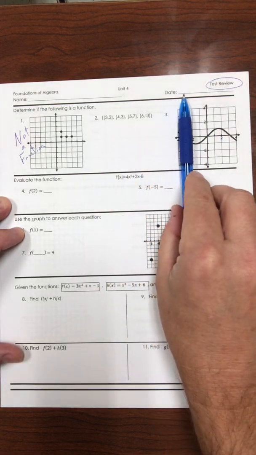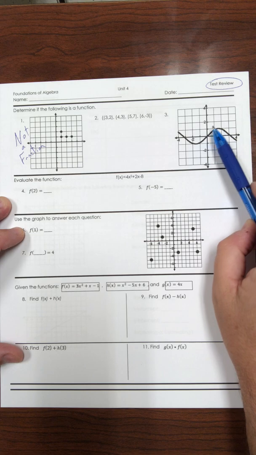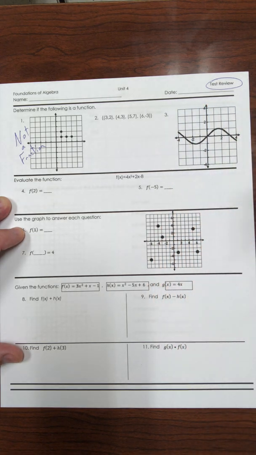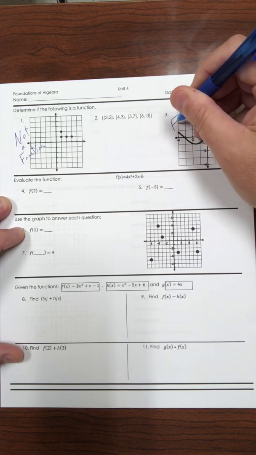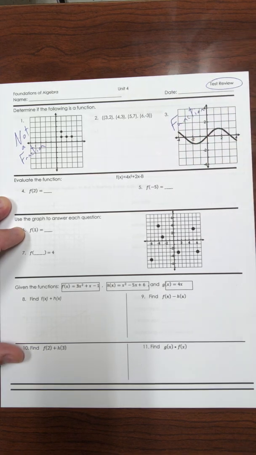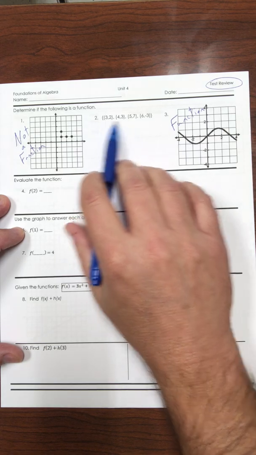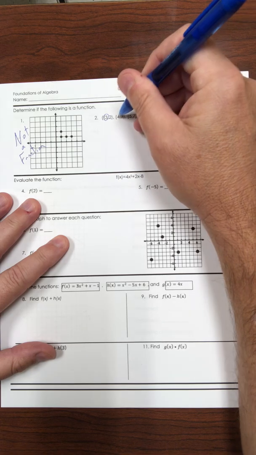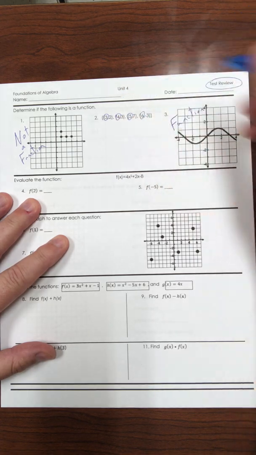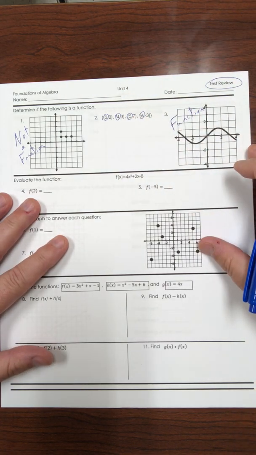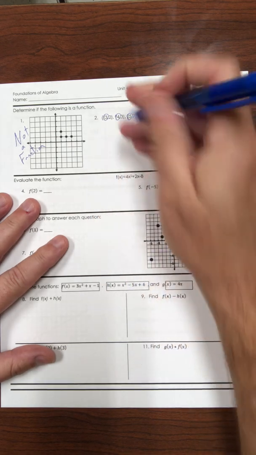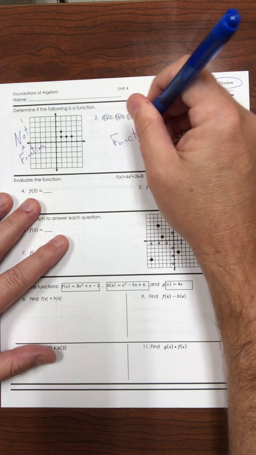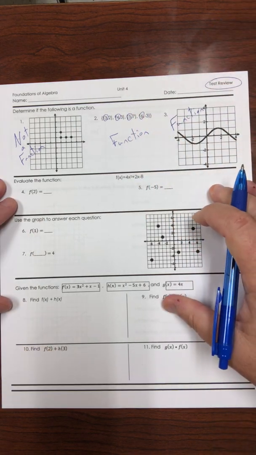When I pass my vertical line through this graph, through this squiggly line, does it ever touch the squiggly line more than once at any given time? And it does not. So number 3 is a function. So now when we're given x's and y's, we're looking to see if my x's repeat. So we're looking at the first number in each set of parentheses. And none of them repeat. If they ever repeated, then it would not be a function. But these, they don't repeat, so it is a function.